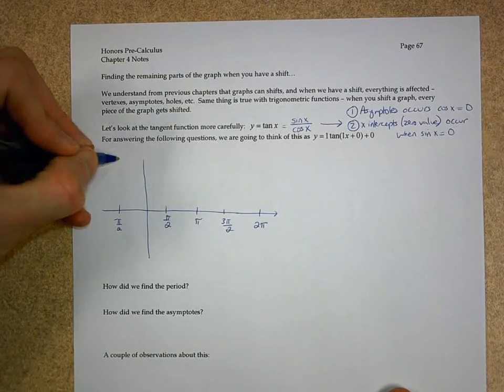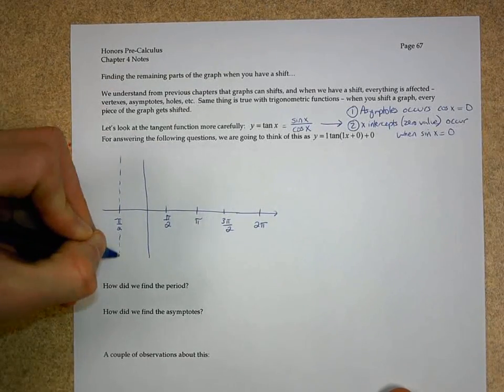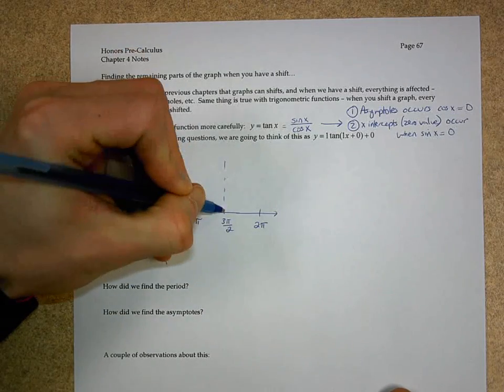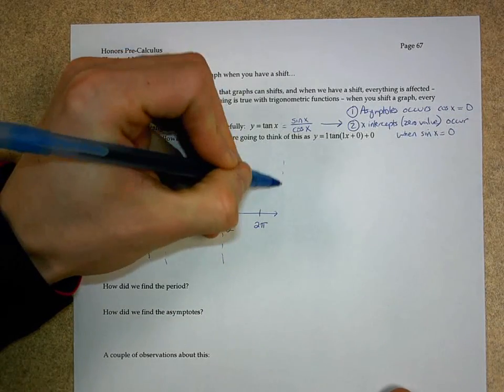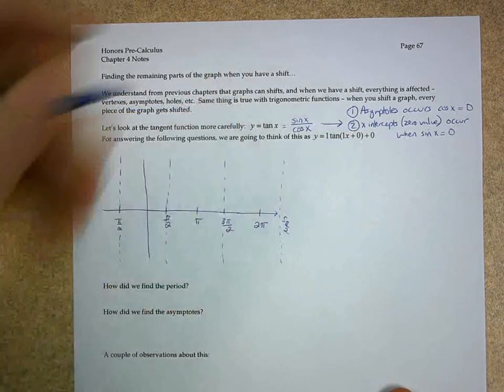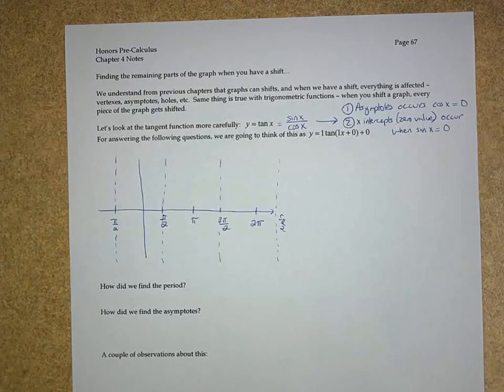So here I'm going to have an asymptote at negative pi over 2, pi over 2, 3 pi over 2, and if I were to continue along, 5 pi over 2.